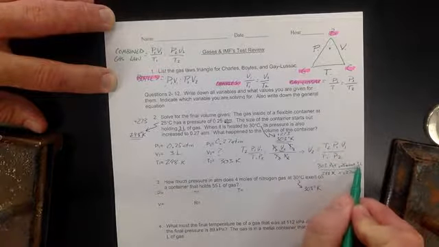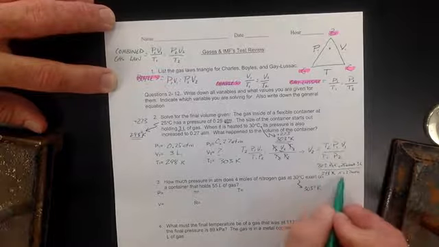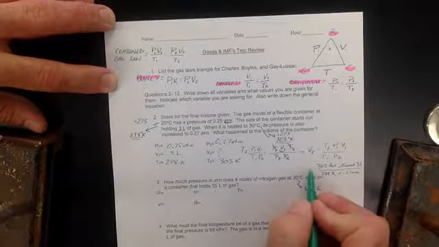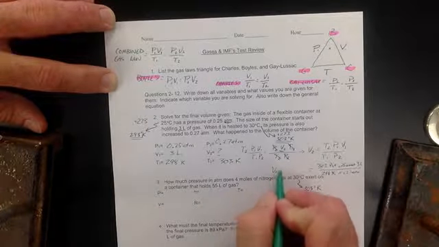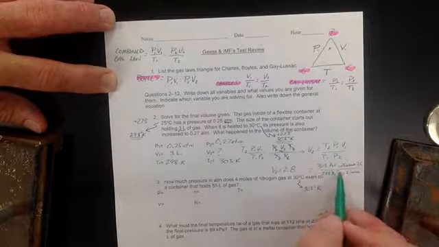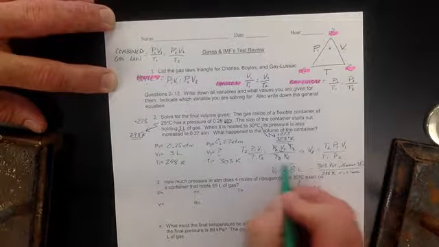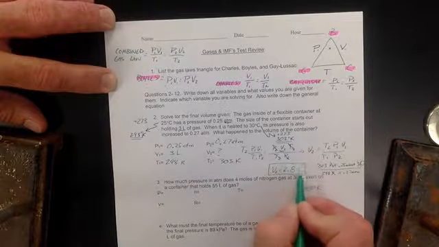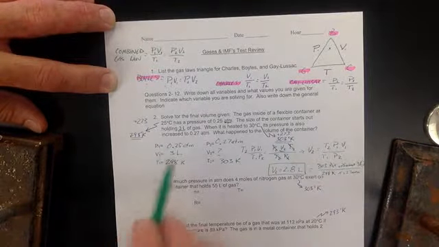303 times 0.25 times 3. And then I take 298 times 0.27, and I divide those two numbers. If I do that, V2 equals 2.8, and the only unit I haven't crossed out is my liters. So it's 2.8 liters, which is consistent with the unit used for volume. Okay, so that's how I solve that.